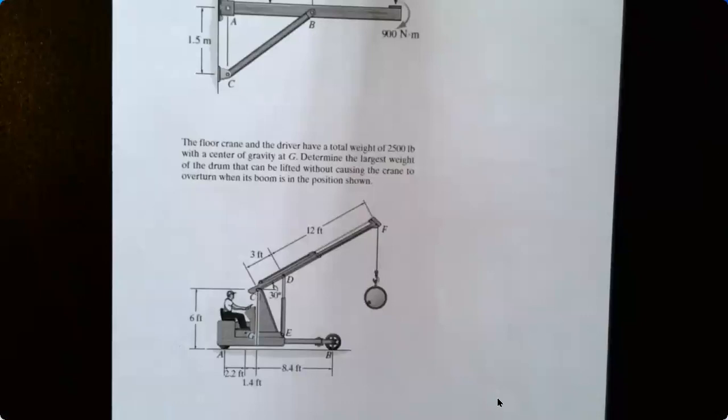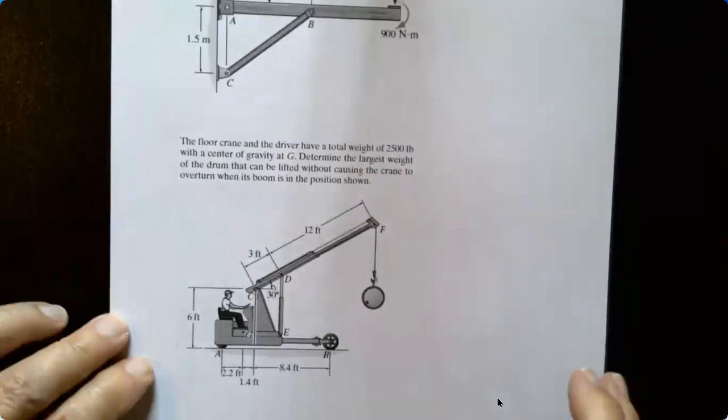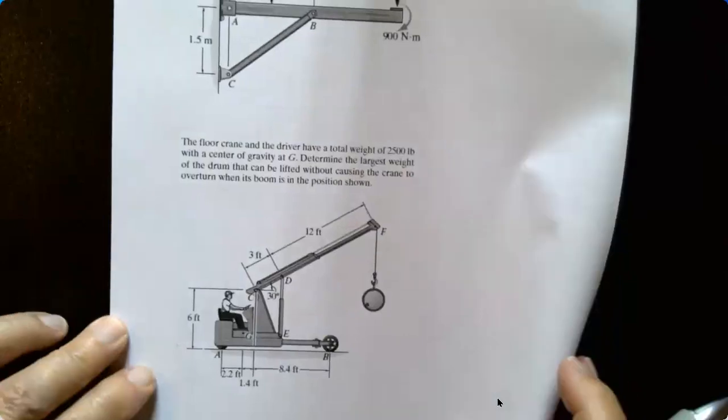So I'm going to go ahead and work this problem in the next session. I'm going to work 3 problems in the session, and that will conclude our lesson for that particular time.